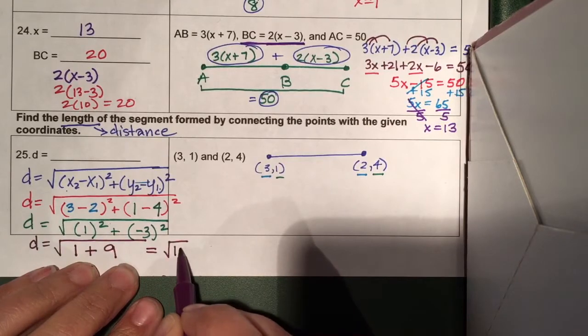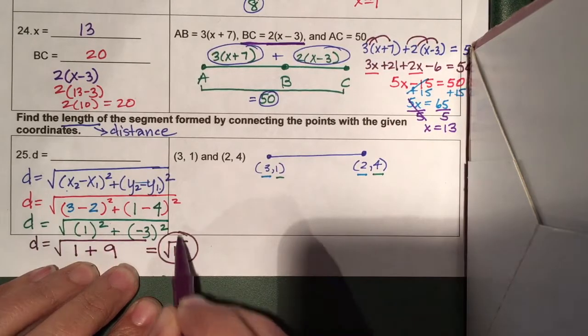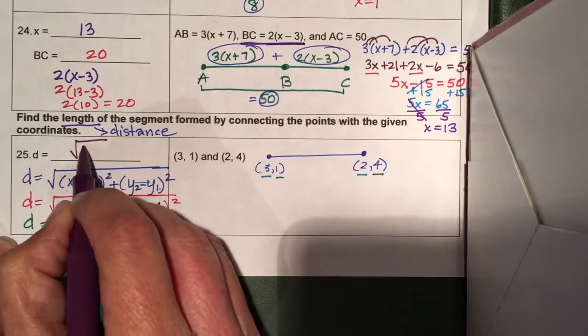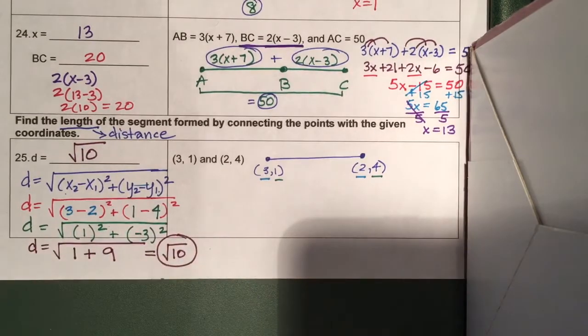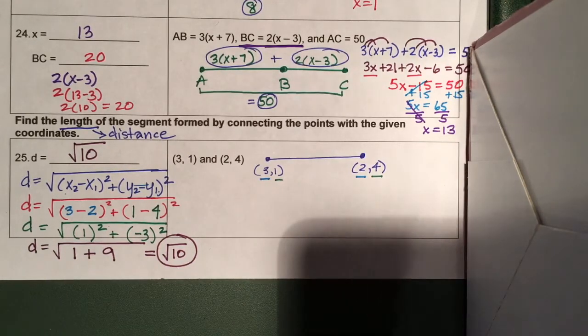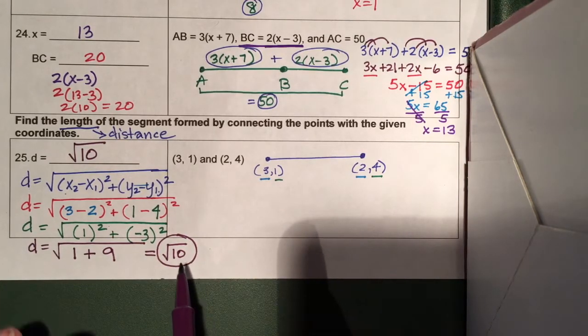So the answer for our distance is the square root of 10. Okay? Now, we can leave it as the square root of 10, or we can do it as a decimal. It's going to be approximately 3.1, something in there. You can use your calculator, but unless I tell you to convert it to a decimal, leaving it as the square root of 10 is fine.